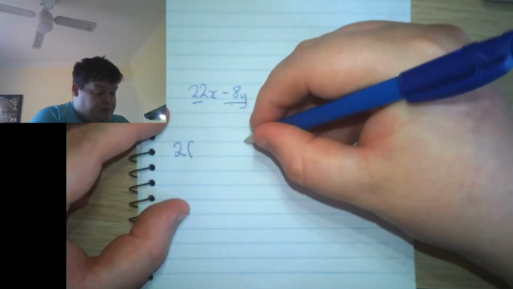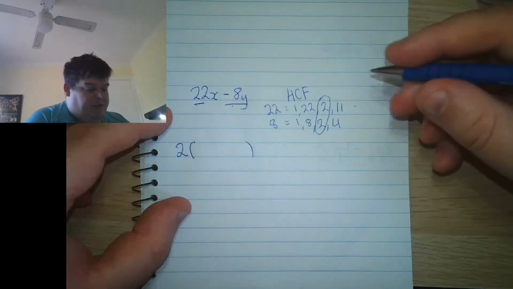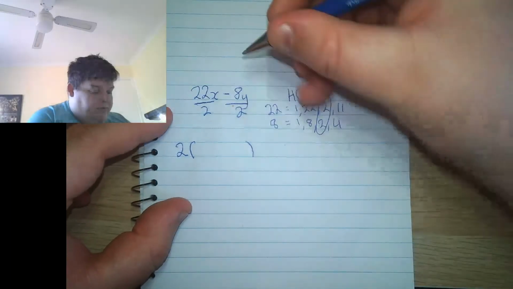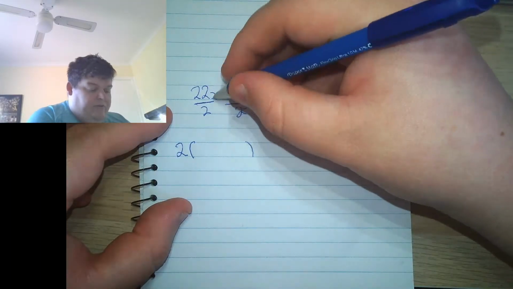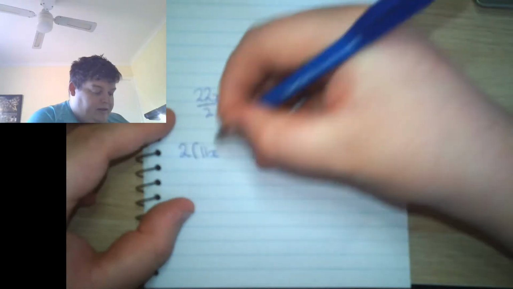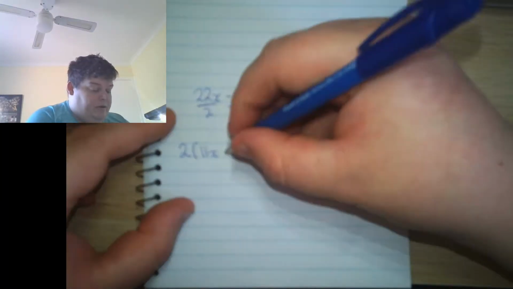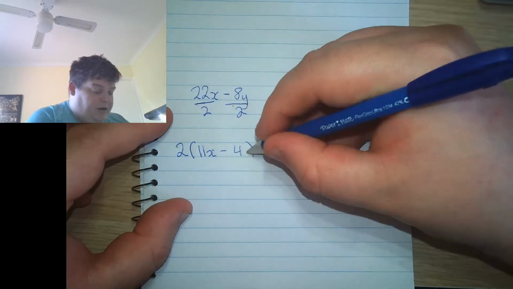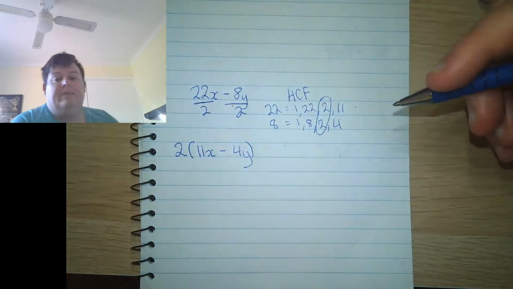So what I can actually do is I can rewrite this with a 2 out the front, and then inside of these brackets, I'm going to divide both of these by 2. So I end up getting 22 divided by 2 is 11. Don't forget the x is still there. Minus 8 divided by 2 is 4. Don't forget the y is still there, okay?